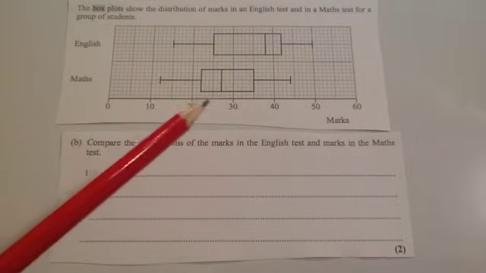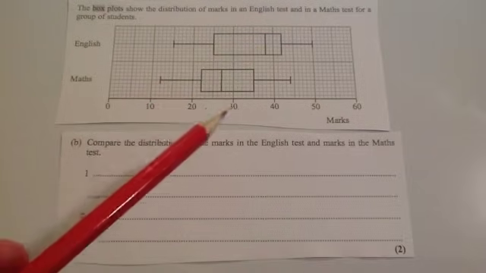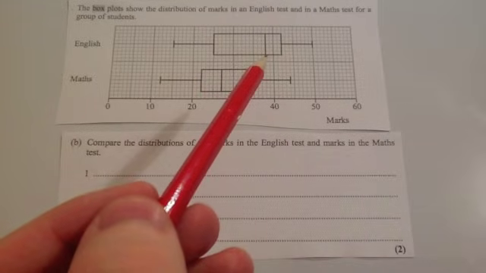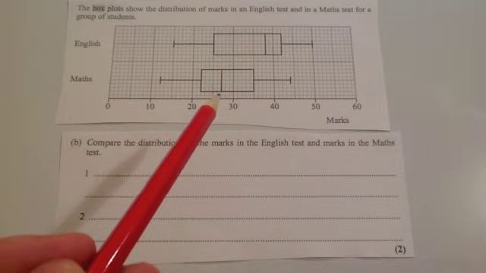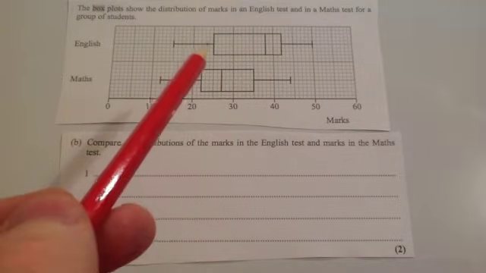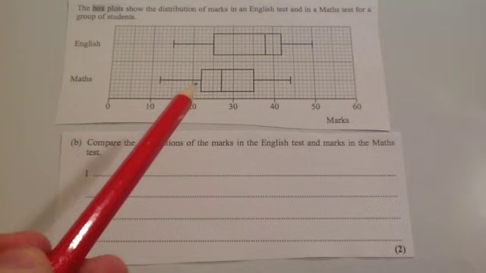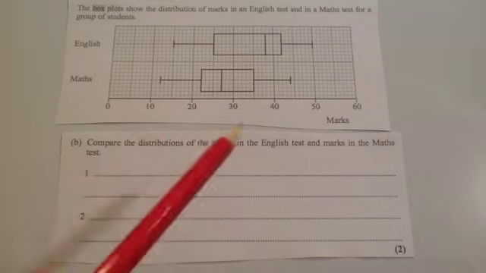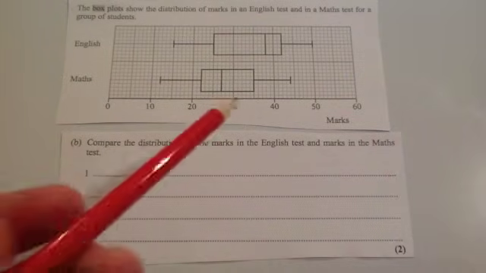Now straight away I can see that the English students perform better on average than the maths students. The reason I can see that is that the median for English is much higher than the median for maths. The upper quartile for English is higher than the upper quartile for maths, and the lower quartile for English is higher than the lower quartile for maths. So they performed a lot better on average than the maths students, and I'm going to write that down in a second in words.